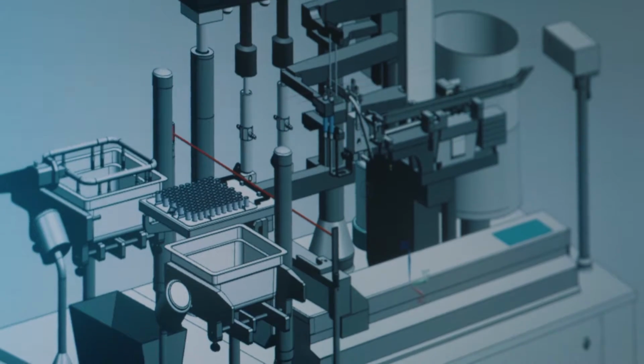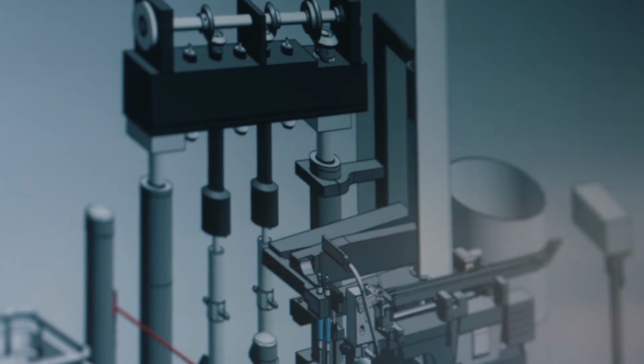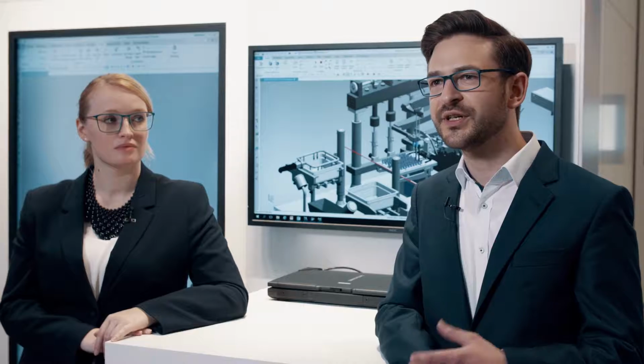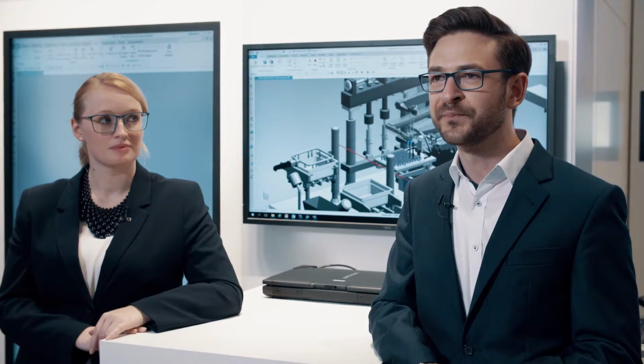The Cmatic Machine Simulator makes it possible to synchronize mechatronic and control models, including simple to complex behavior models, and thus to simulate and finally validate machine-oriented applications. That's a real benefit, don't you think so?